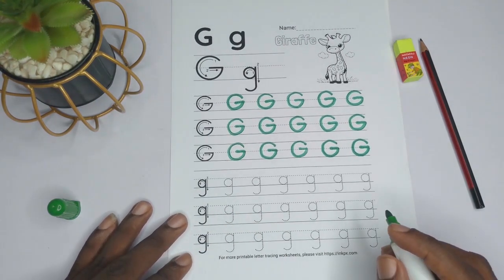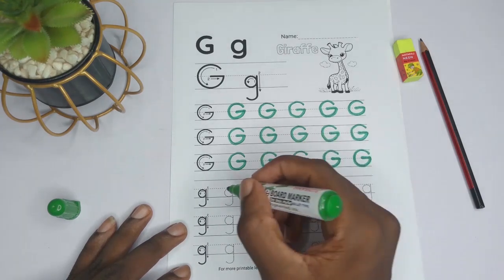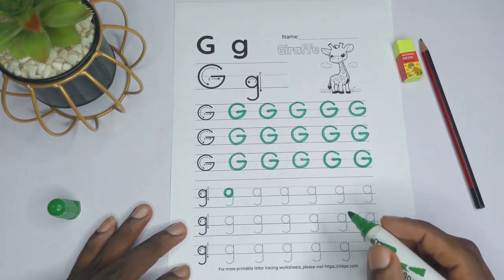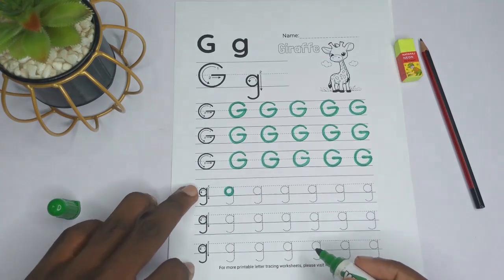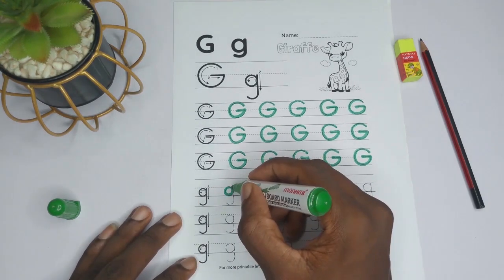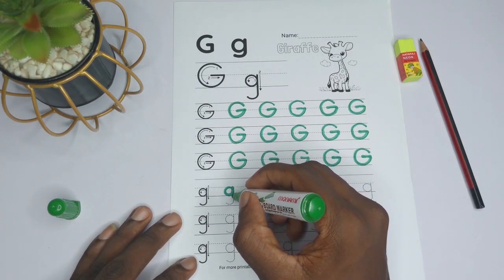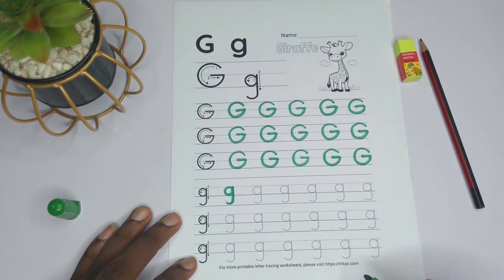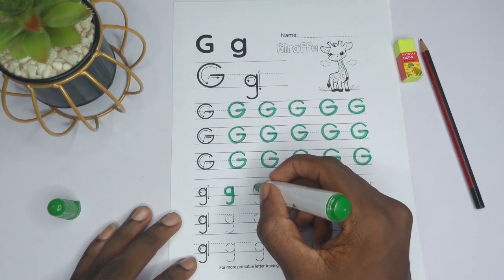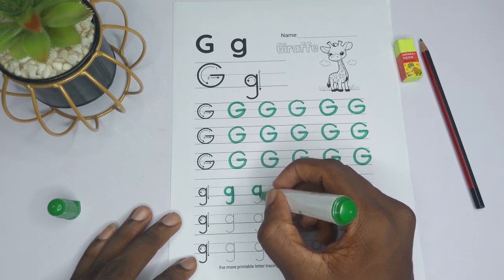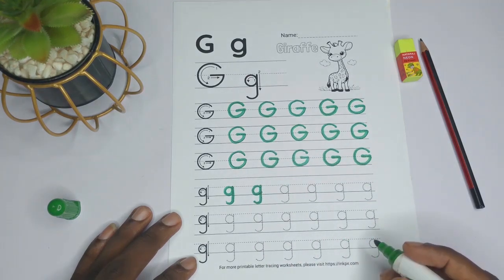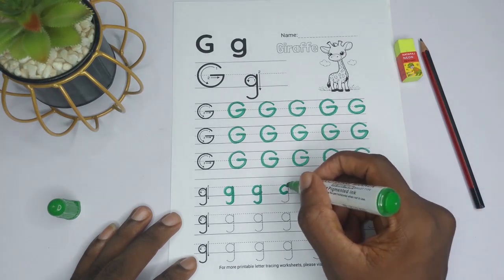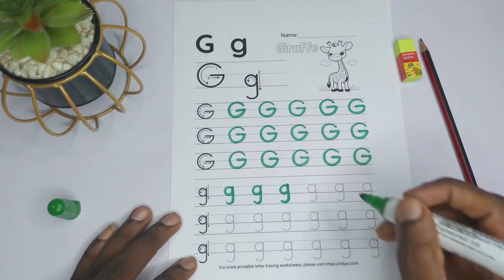Now for the small g, like I said, we draw a small circle over here between the second and the last guideline, and then we join like this, and then we curve a little bit up. Okay, that is G, small g. So like this, we join and up. Very good. Small circle, and we join like this.